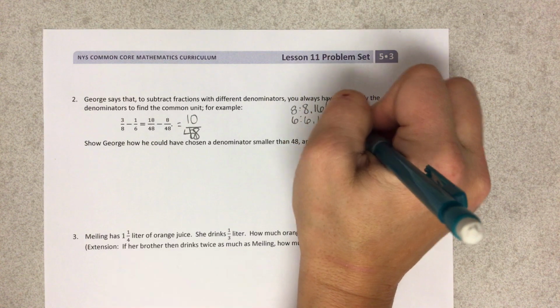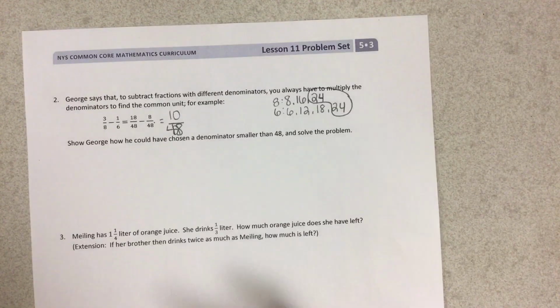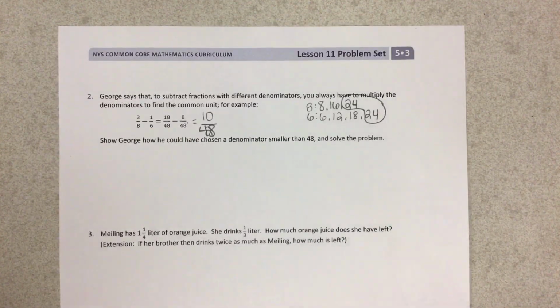there is 24. Okay, so just kind of your rule is you could multiply the denominator of one fraction by the denominator of the other fraction. You could completely do that, but you want to make sure that it's the smallest one that is possible, so then you could possibly not have to simplify later.